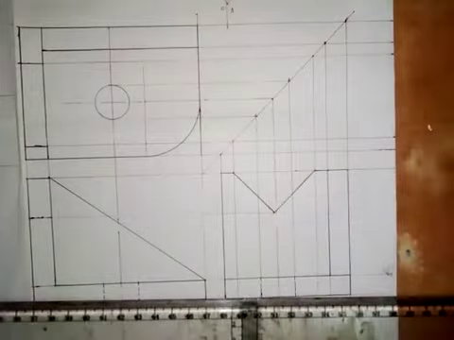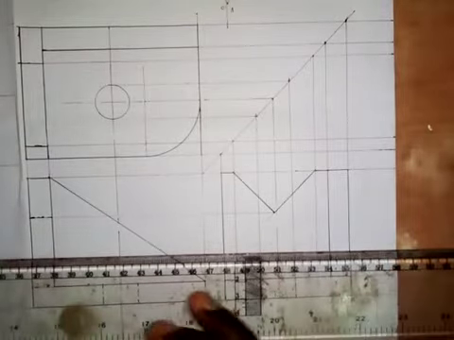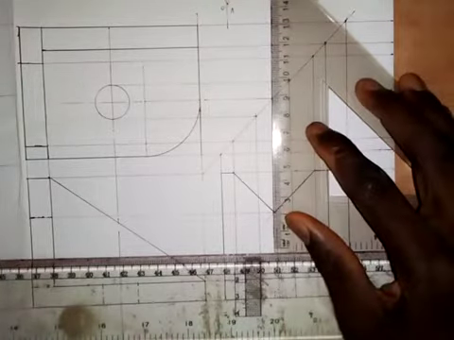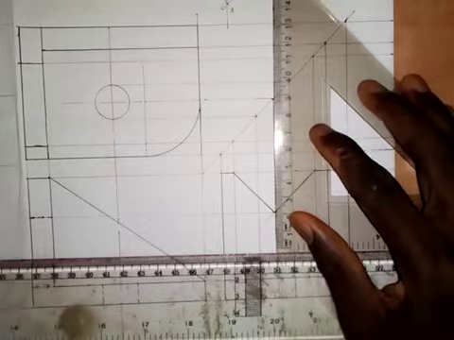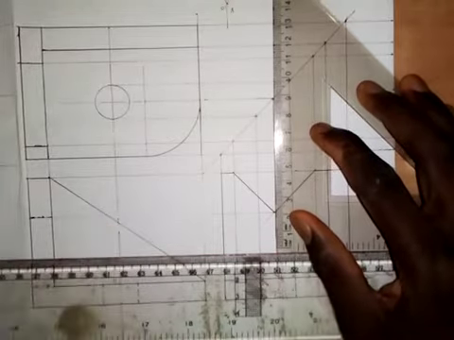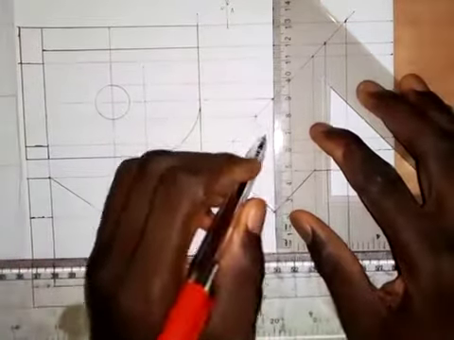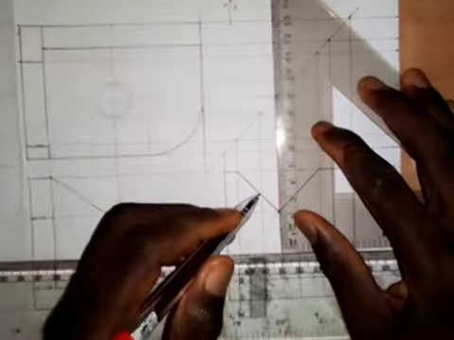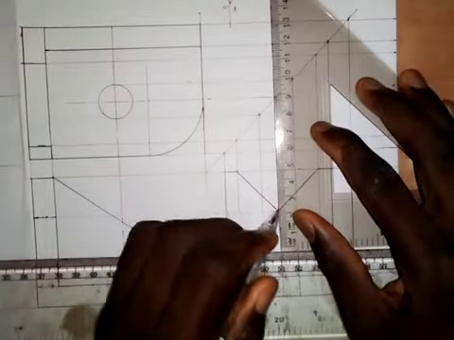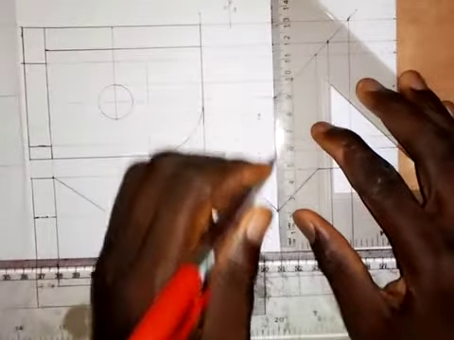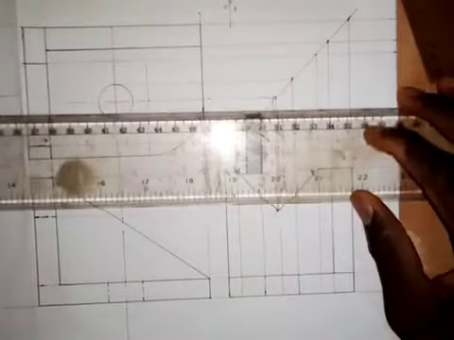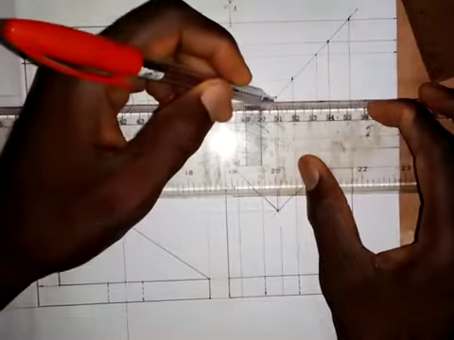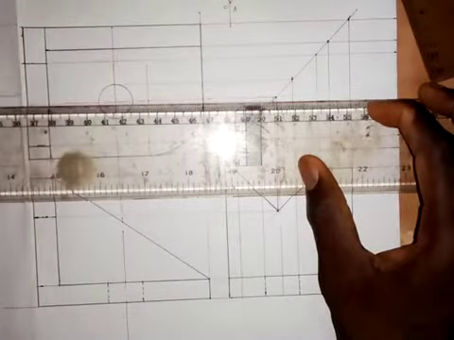Now the next thing that we are going to do is that we need to show it in the plan also. It has to be a straight line in the plan. So how can we get that? All I need to do is to draw a vertical line from this point. Wherever it touches this inclined line, I'll just take it backward like this. Then that's the line.